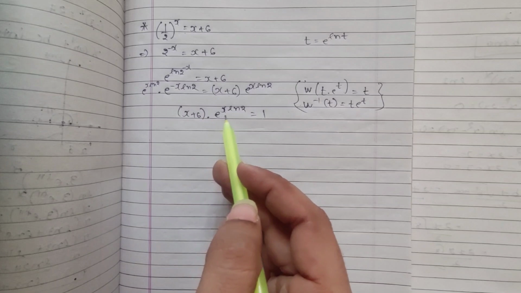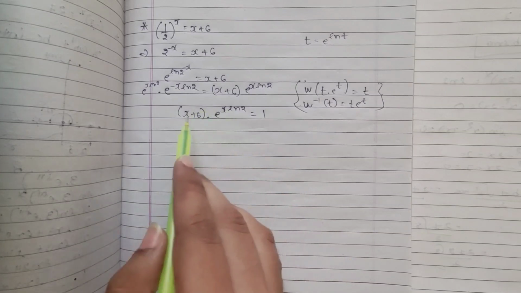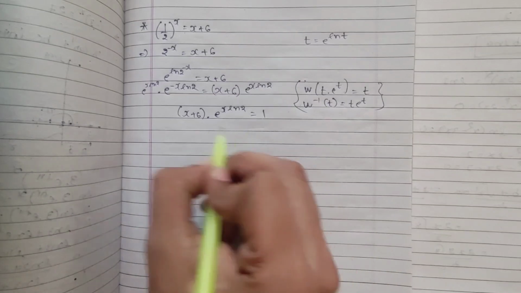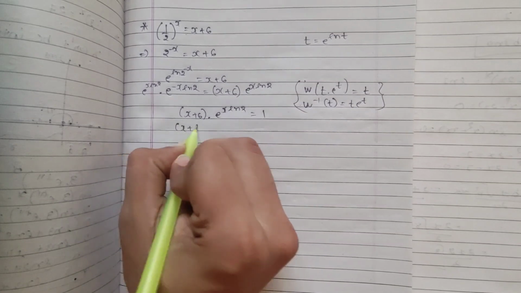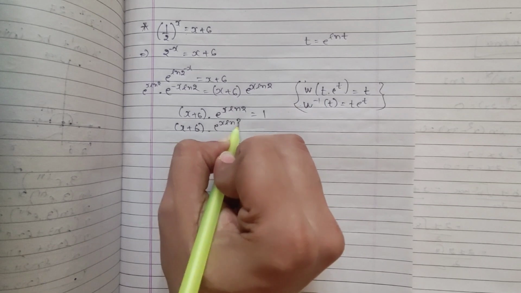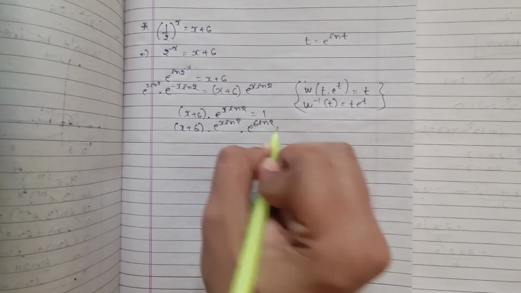So here I have e raised to x ln 2 and here I have x plus 6, right? I have to make this equation in this kind of form. So for that purpose, if I multiply both sides by x plus 6 into e raised to x ln 2 as it is, and if I multiply by e raised to 6 ln 2 on both sides, right?